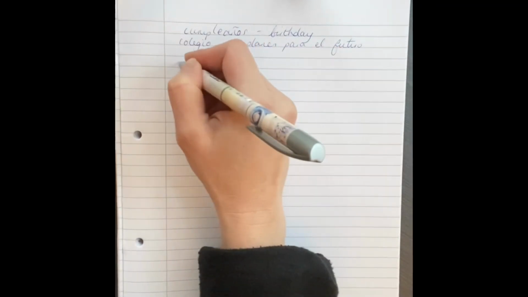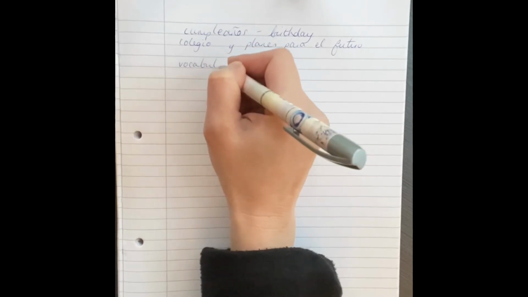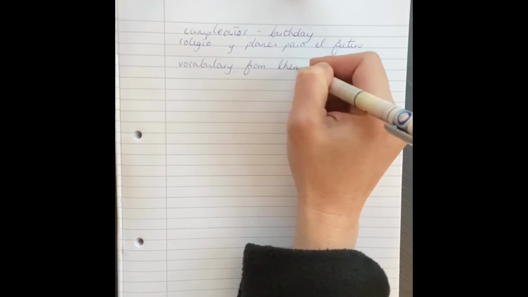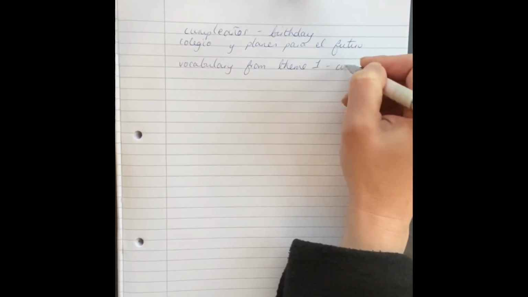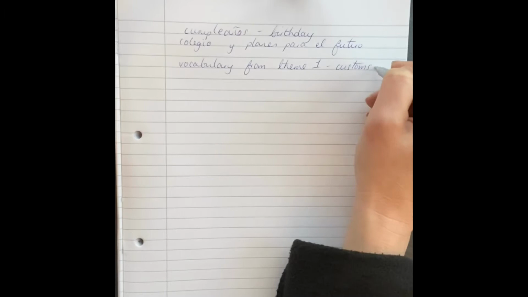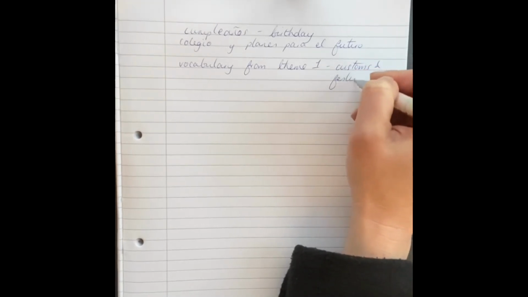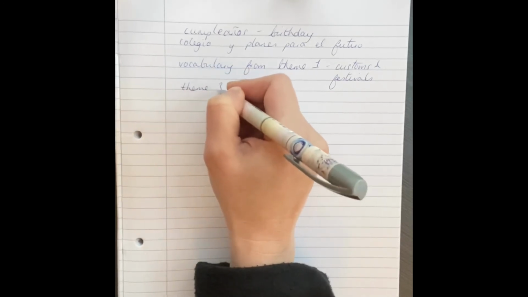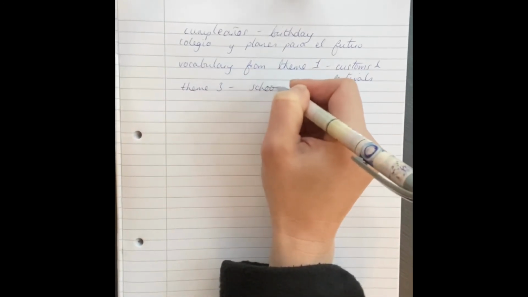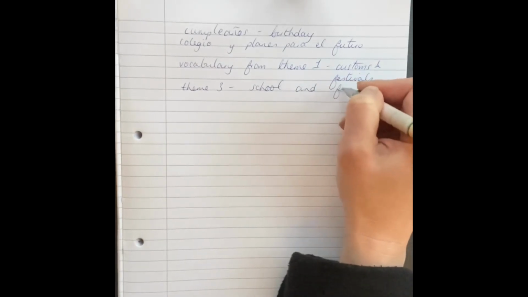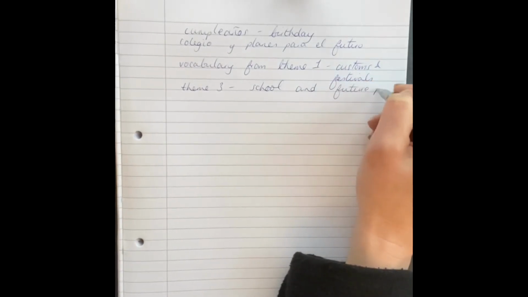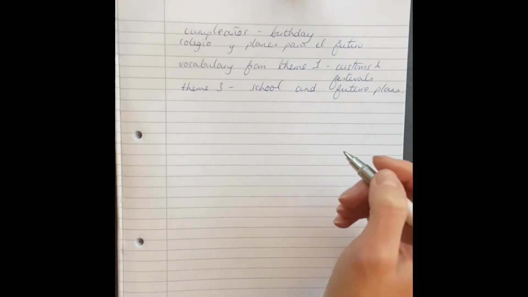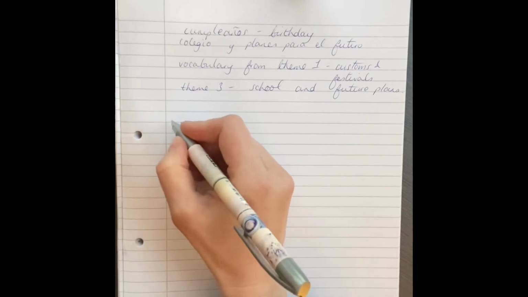So I know that I'm going to be thinking about vocabulary from Theme 1, Customs and Festivals, and from Theme 3, School and Future Plans. So I'm going to set out my essay bullet point by bullet point.